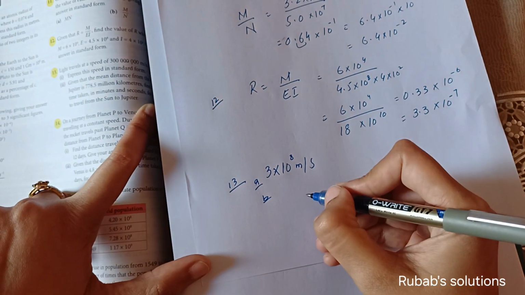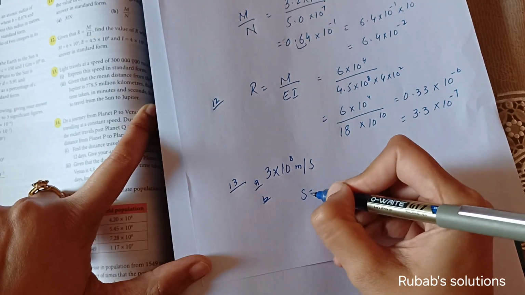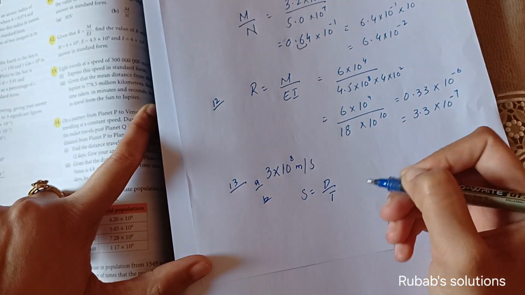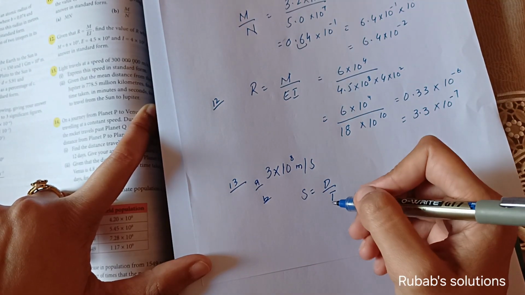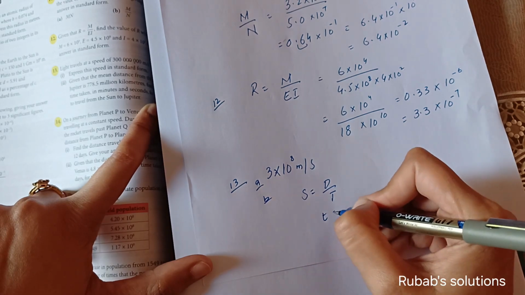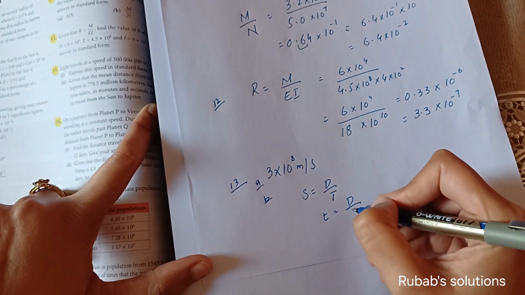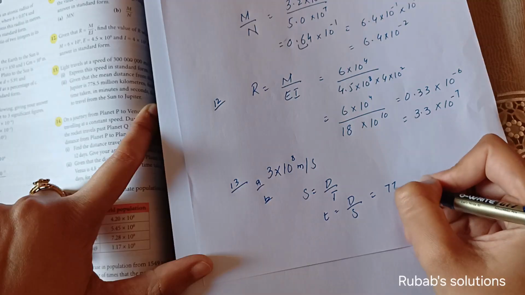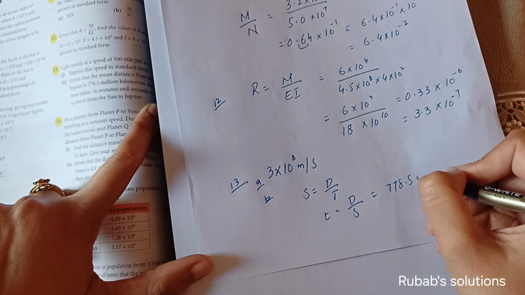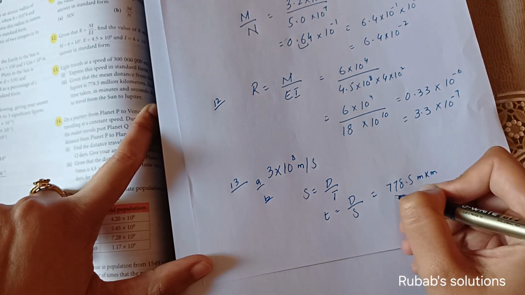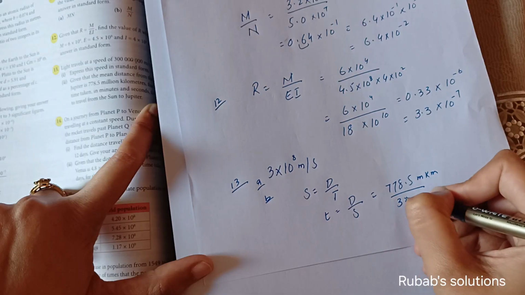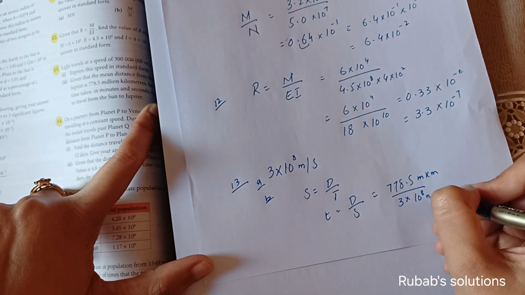We know that the formula for speed is distance divided by time. We have to find the time, so time will be equal to distance divided by speed. Distance is given, that is 778.5 million kilometers, and the speed is given, that is 3 into 10 power 8 meters per second.